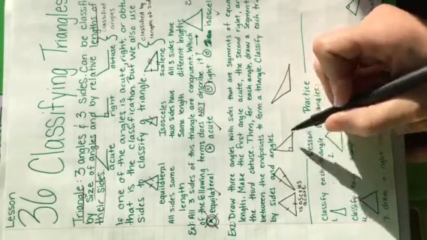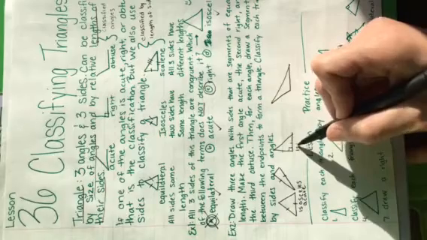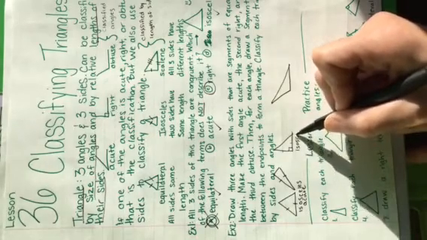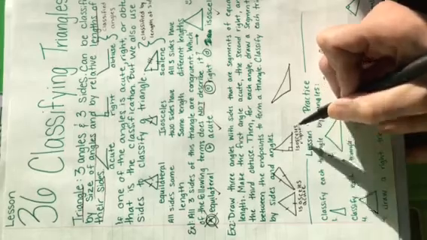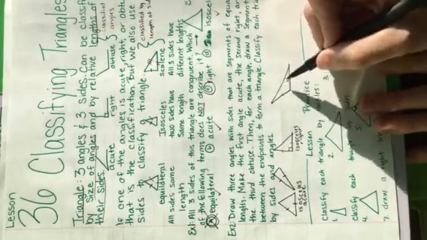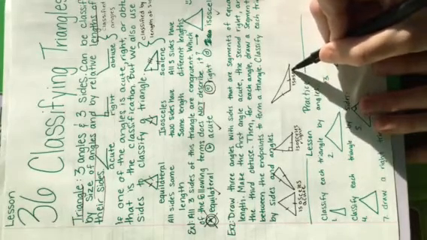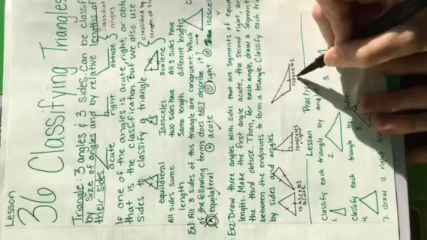And this one is isosceles because these two sides are the same length, but that one's a little longer. And right. And this one is isosceles because these ones are the same, but that one's longer. And obtuse.